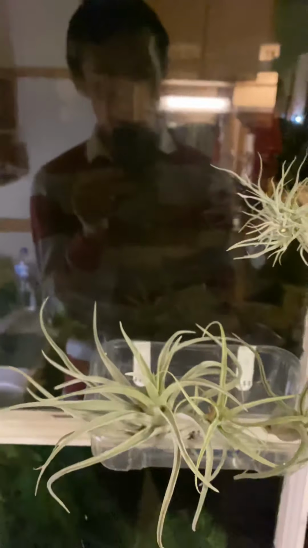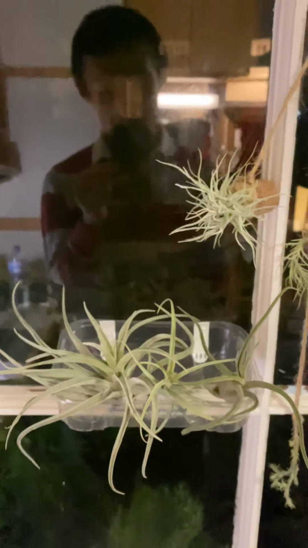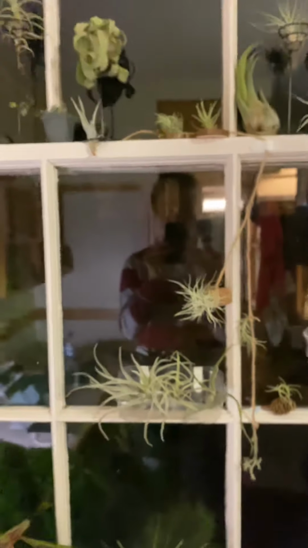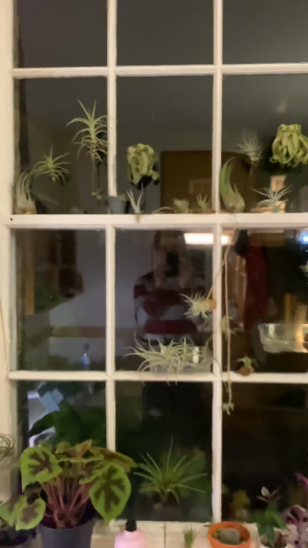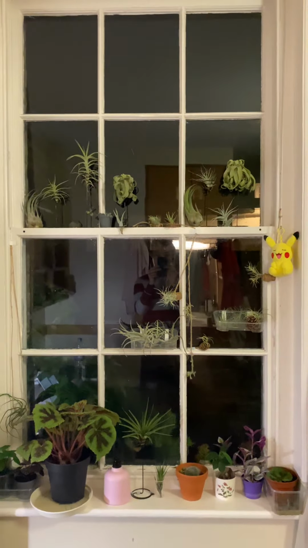So that is it. Thanks for listening. I don't know why I'm doing this, but I just love my air plants so much that I wanted to give a short tour. This is my window.